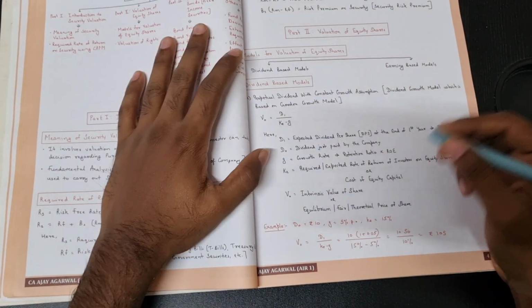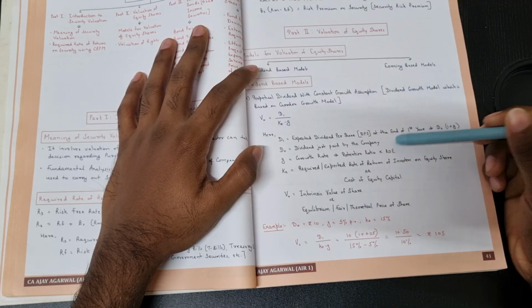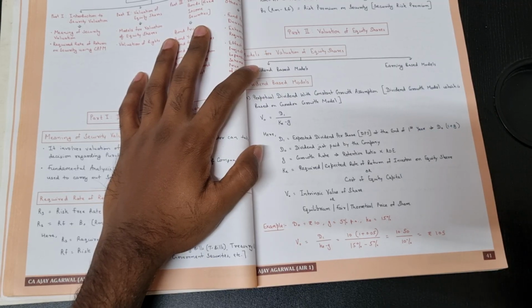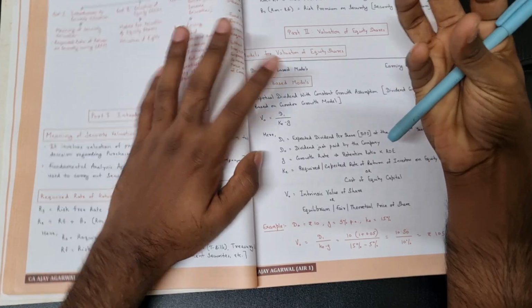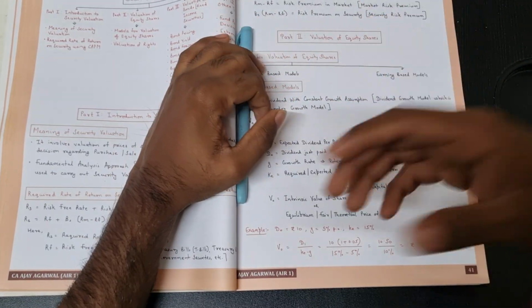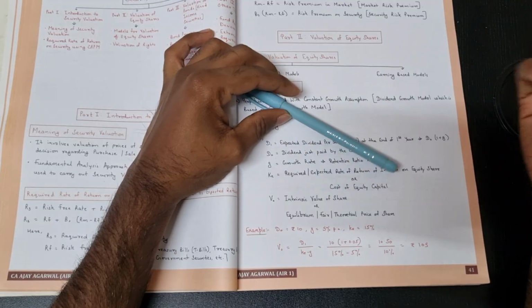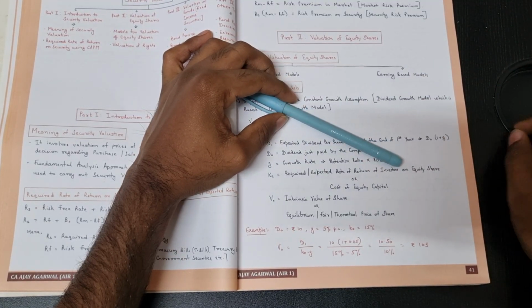So this growth factor, when you check it, is tied to the retention ratio. What is growth? When the company retains the amount, they won't keep it in the bank, right? They will invest it in their business for the business to grow.